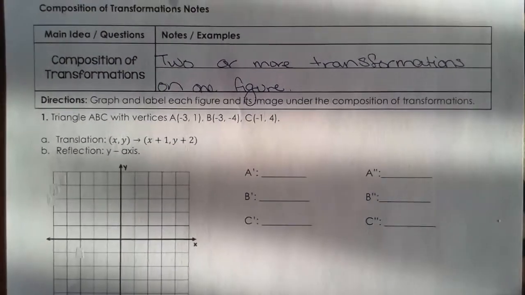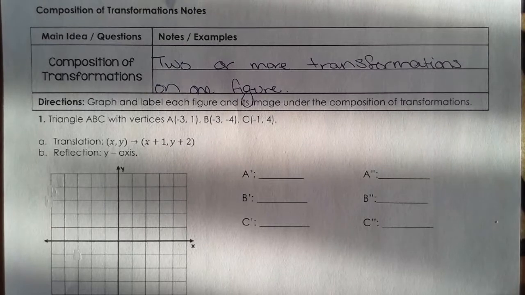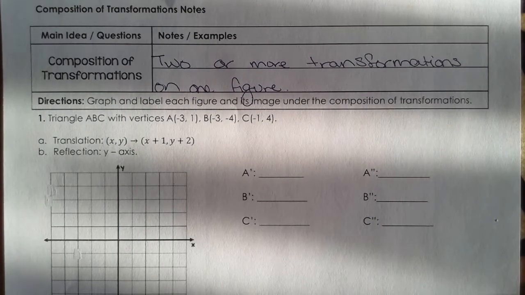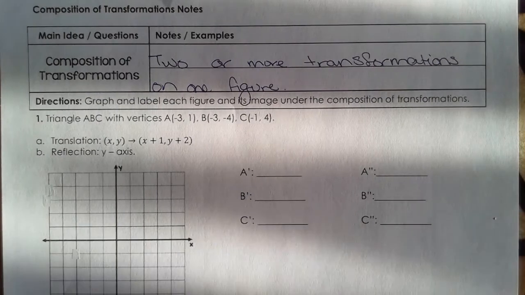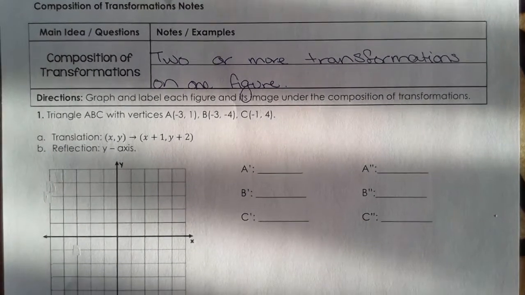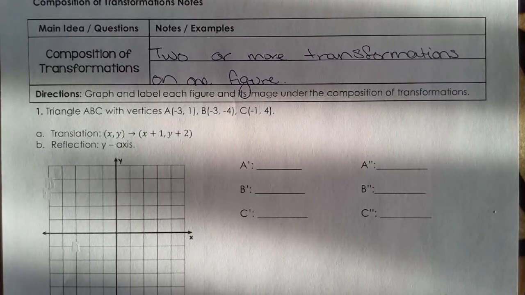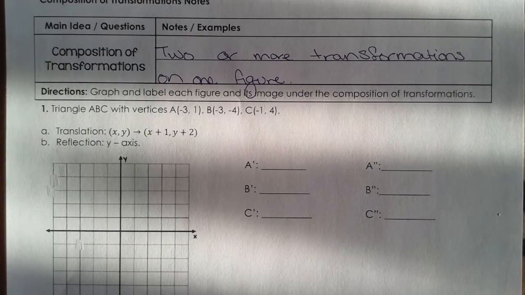Today we're going to do composition of transformations, and we've done this before with translations and reflections, and now all we're going to do is add rotations into that mix. So a composition of transformations, this is two or more transformations on one figure. So in question 1, we're going to first plot the triangle ABC, and then we're going to translate it and then reflect it. So let's start with plotting triangle ABC.